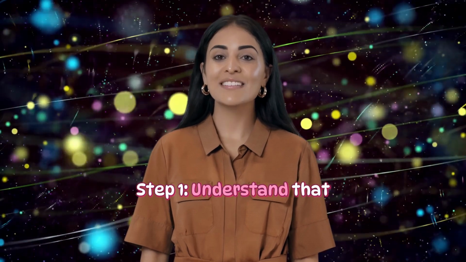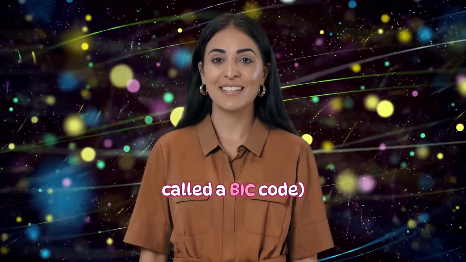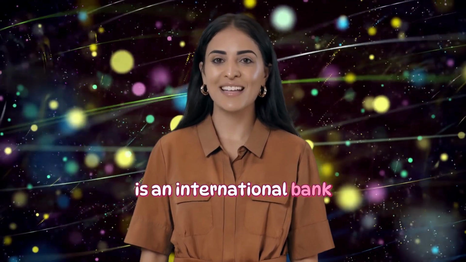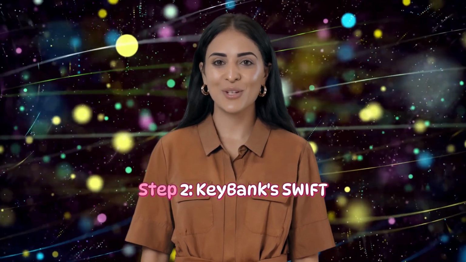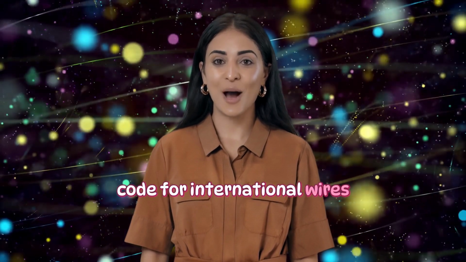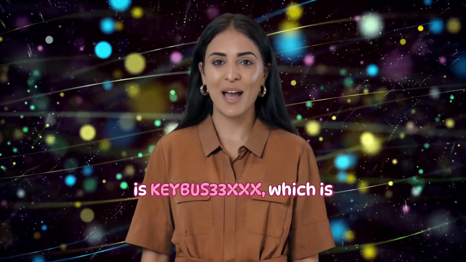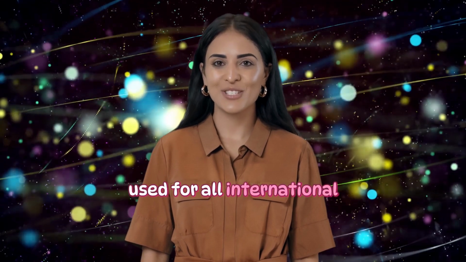Step 1. Understand that a SWIFT code, also called a BIC code, is an international bank identifier used for cross-border wire transfers. Step 2. KeyBank's SWIFT code for international wires is KEYBUS33XXX, which is used for all international incoming wire transfers.